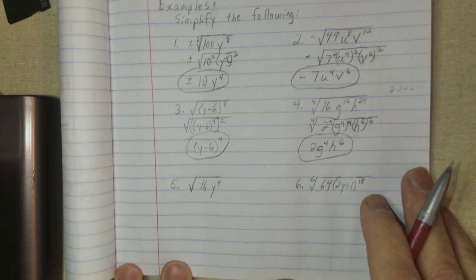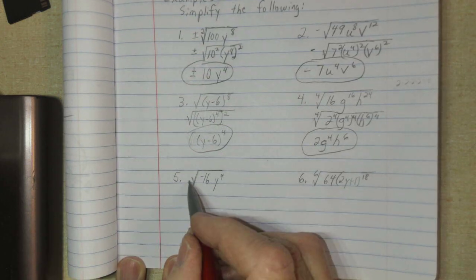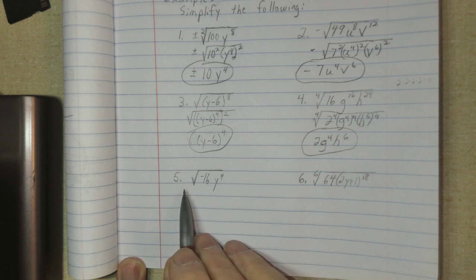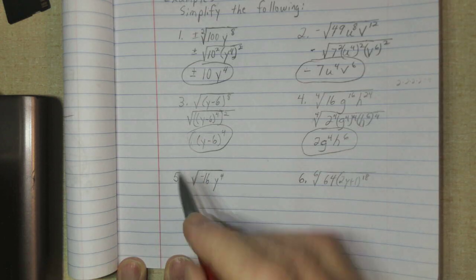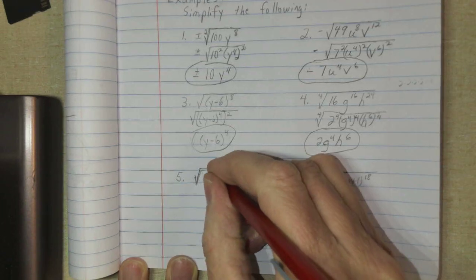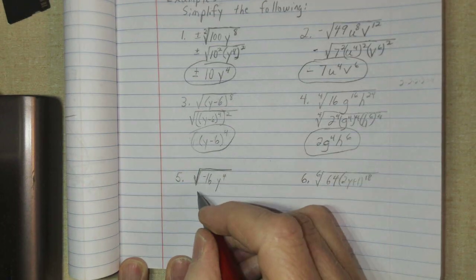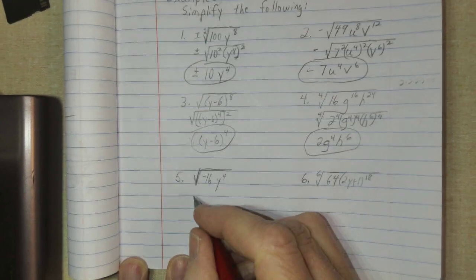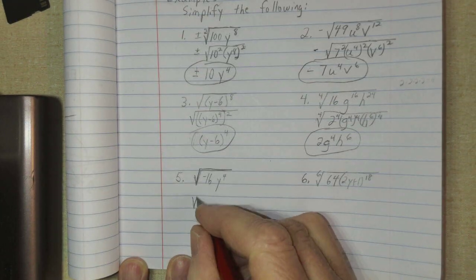All right, number 5. Ooh, square root of a negative. Now, when you're taking the square root of a negative, if you'll recall, I'm going to rewrite this.